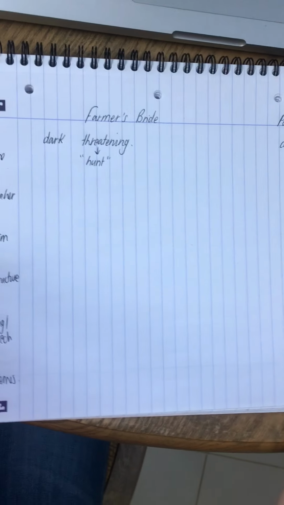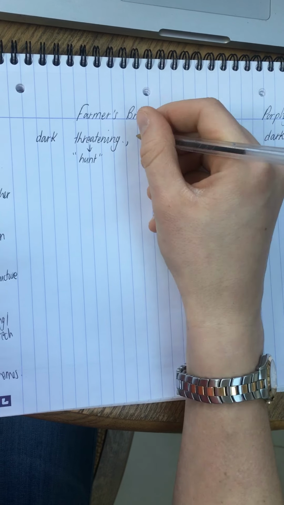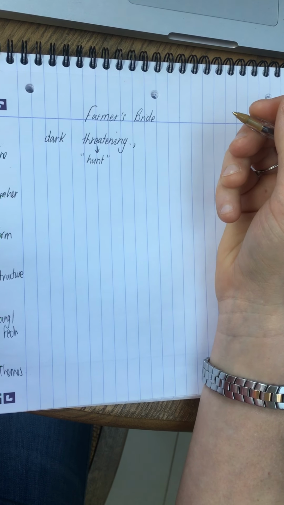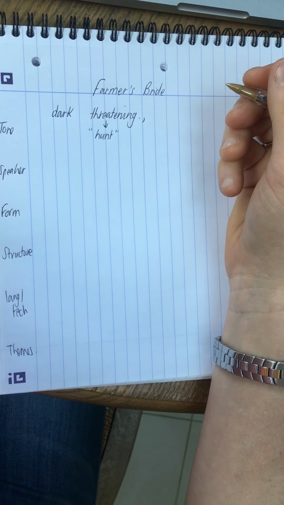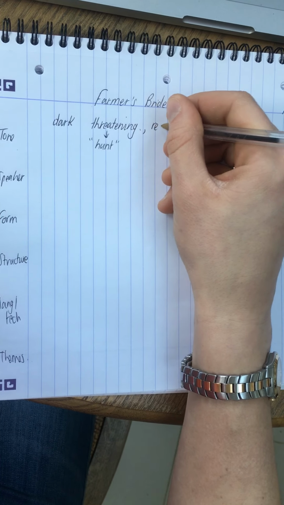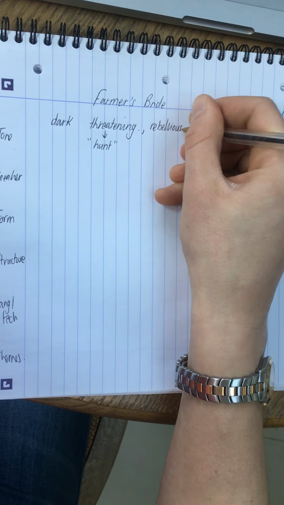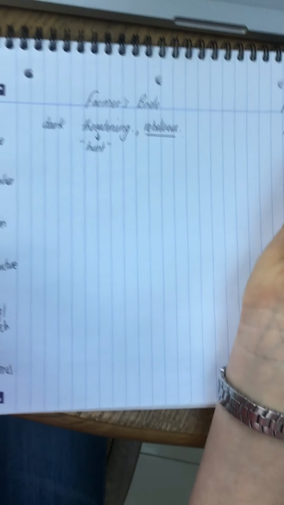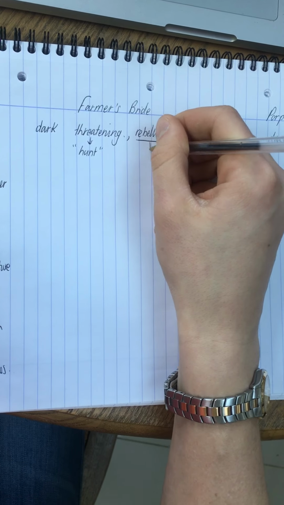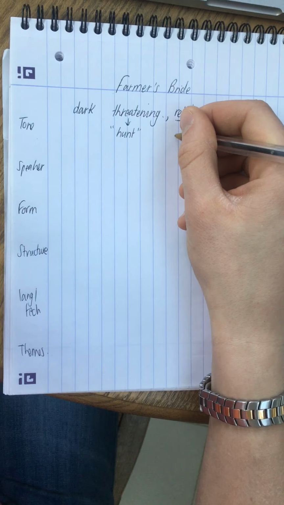How it is different is that in Farmer's Bride, it's more of a summary of what happens in the poem. However, it is good to notice that there's a slight rebellion here, so a rebellious nature to the poem, because you have the female who tries to run away, doesn't achieve it, but she tries to run away.